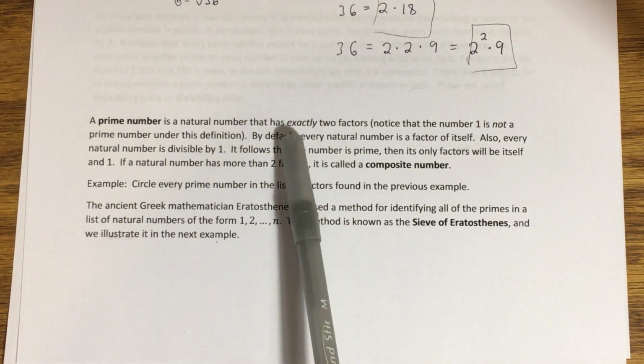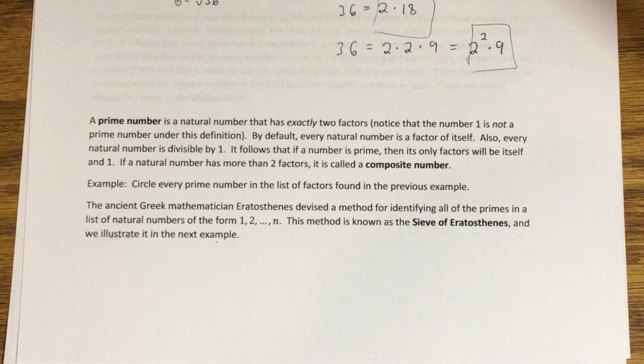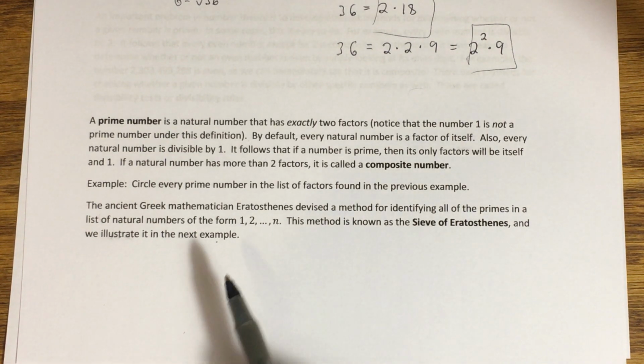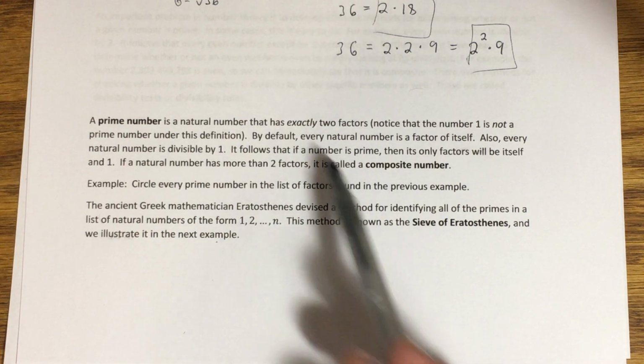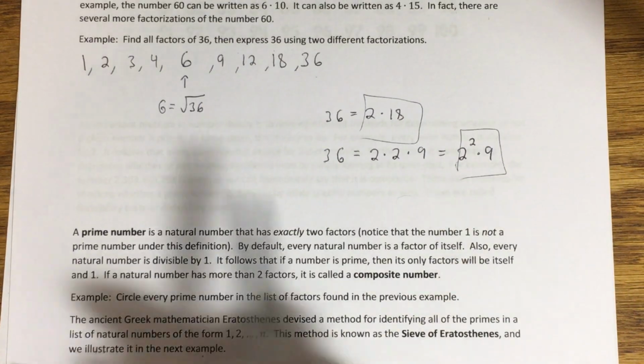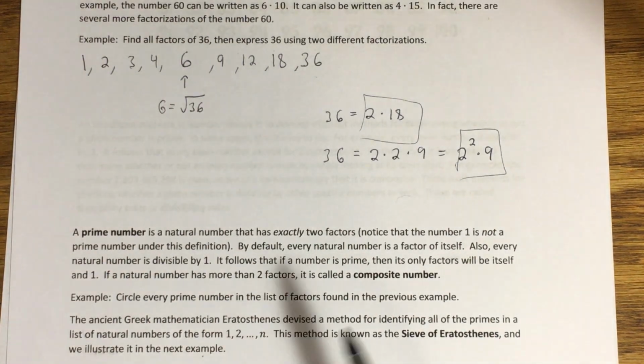So a prime number is a number that has exactly 2 factors. Now, if a number has only 2 factors, then that does imply that it has 1 and itself as those 2 factors, because those are always going to be factors of a number. For example, the number 5 is a prime number. Its factors are 1 and 5, but it doesn't have any others. The number 1 only has 1 factor, itself, so that's the reason it's not prime. If a number has more than 2 factors, then we call it a composite number. Up here, the number 36 had a long list of factors. There's definitely more than 2 here. So 36 is a composite number, not a prime number. Okay?